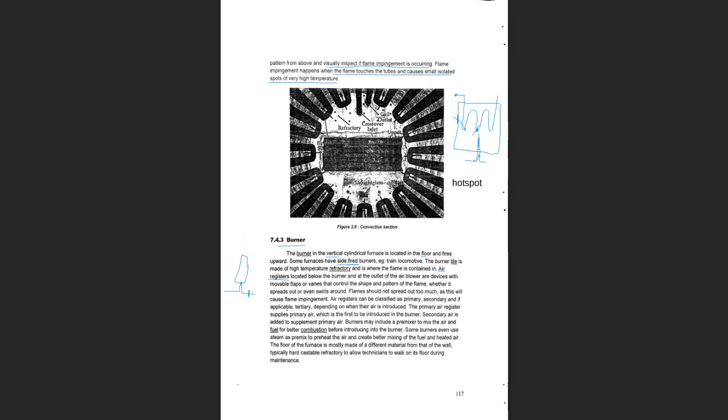So air registers can be classified as primary, secondary, and if applicable tertiary. You can have a main air register, جميل, and you have a secondary. Secondary يعتبر كمية بسيطة. And you can also have a tertiary. Tertiary اللي هو كمية بسيطة جدا جدا. طبعا عاد يكون فيه primary و secondary, as we are going to see إن شاء الله.